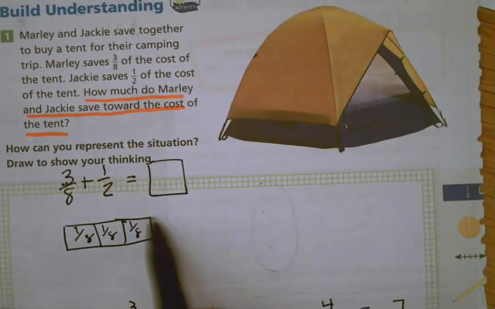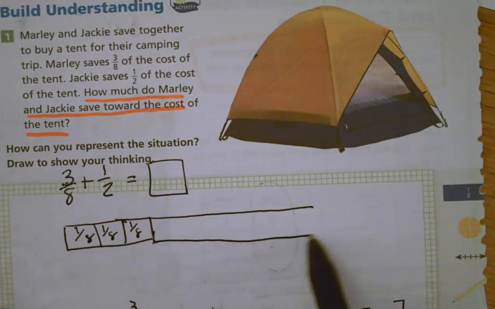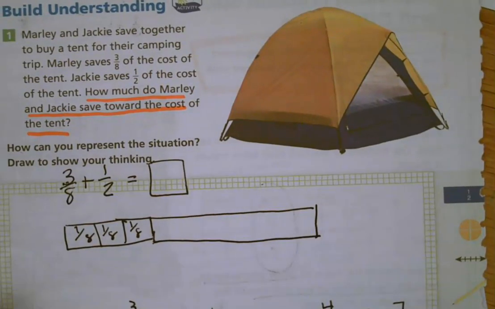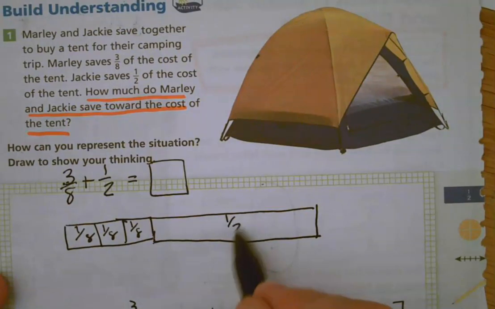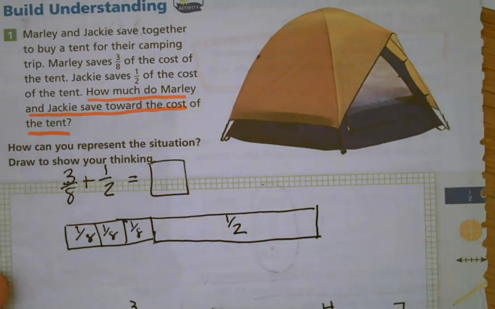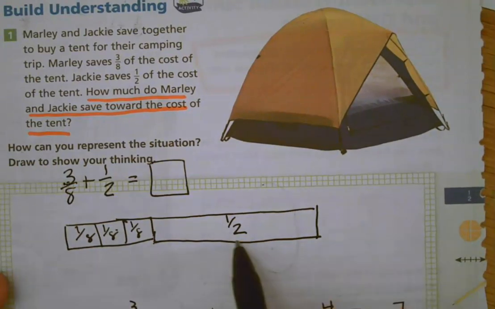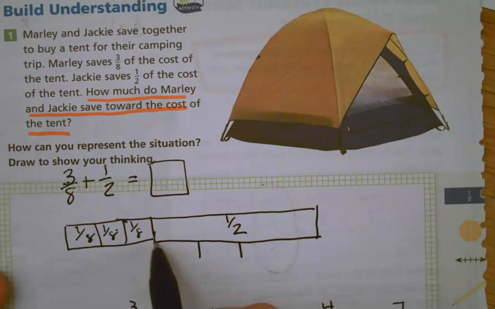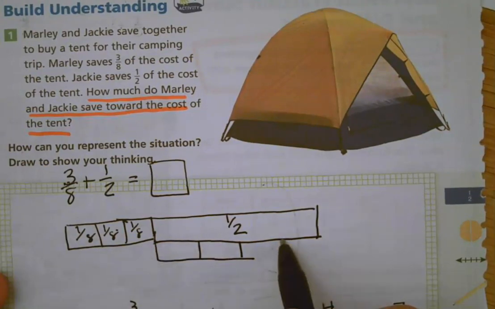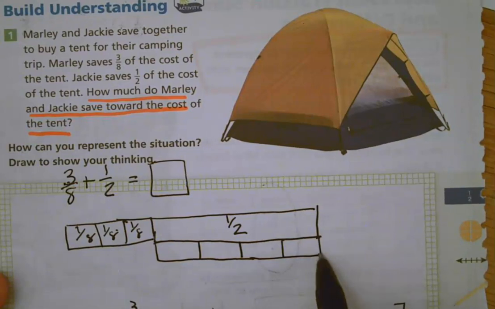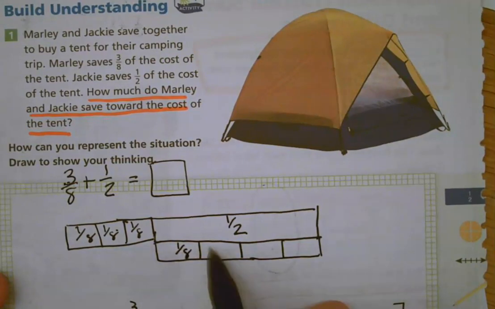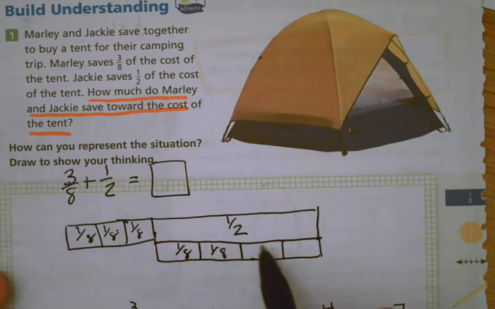And then I'm going to draw 1/2. Now I know my 1/2 renames into 4/8. So I'm going to split this into 4 equal parts underneath, and I'm going to draw my eighths under here to say, hey, I know that 1/2 is equal to 4/8.